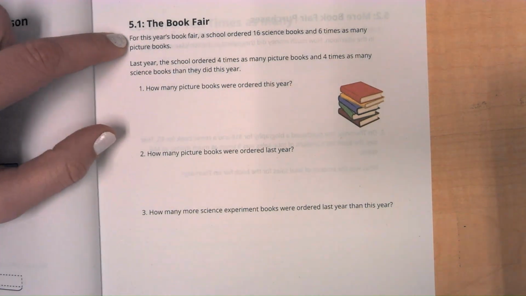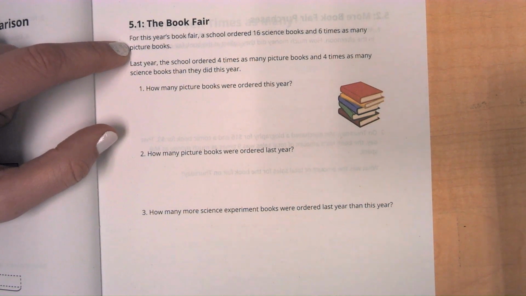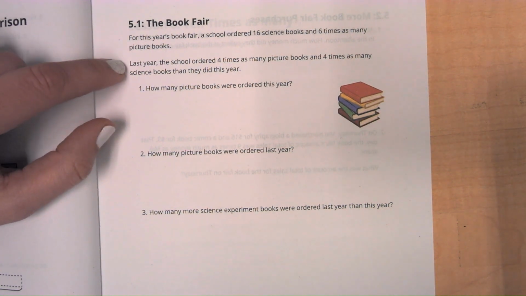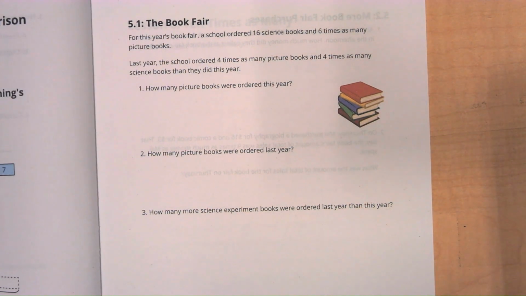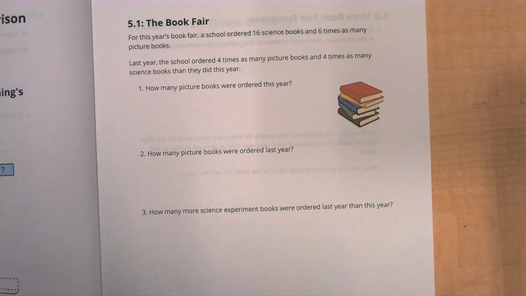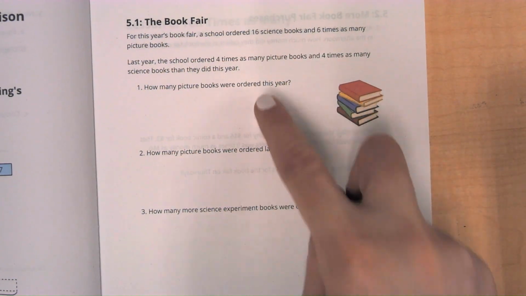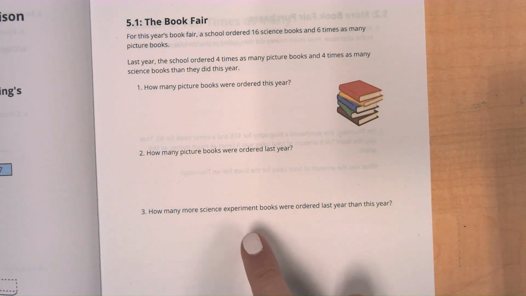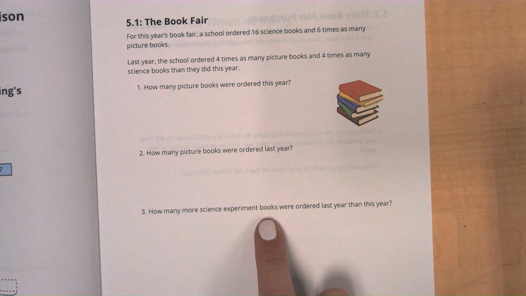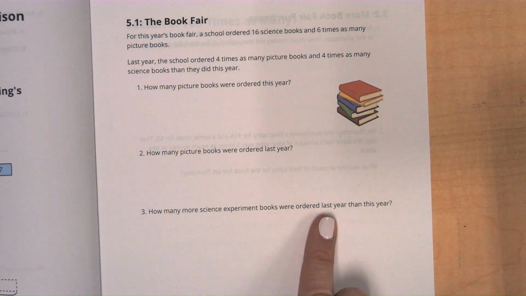For this year's book fair, a school ordered 16 science books and 6 times as many picture books. I'm on page 23. Last year, the school ordered 4 times as many picture books and 4 times as many science books as they did last year. How many picture books were ordered this year? How many picture books were ordered last year? How many more science books were ordered last year than this year?